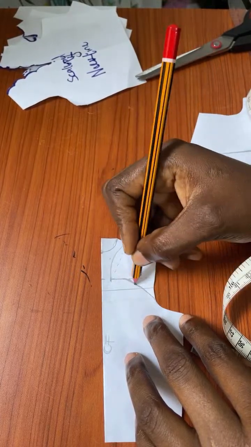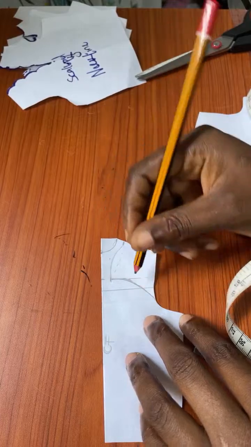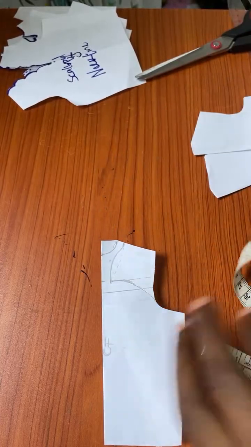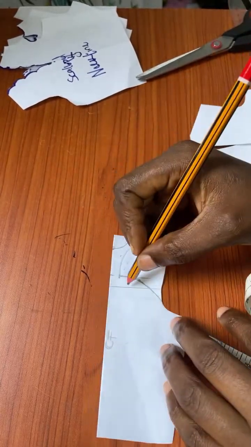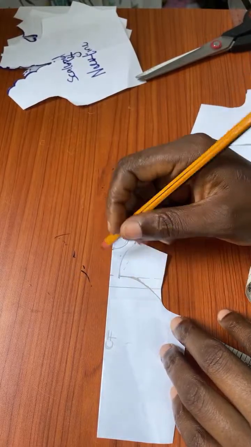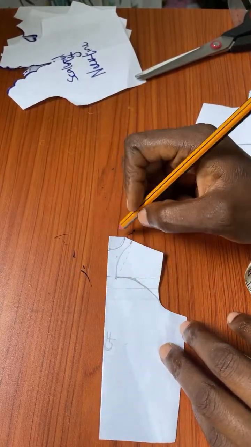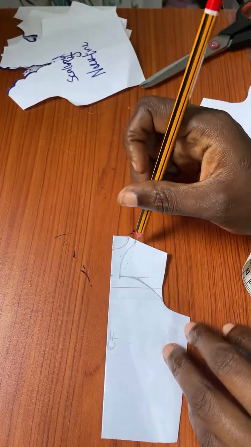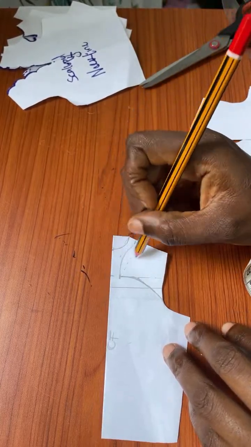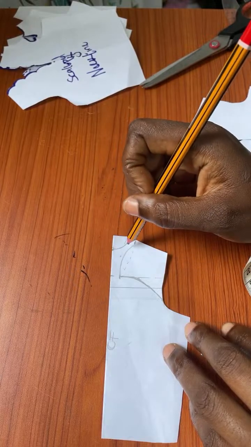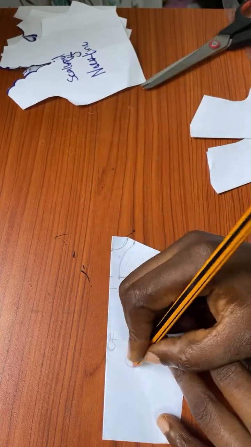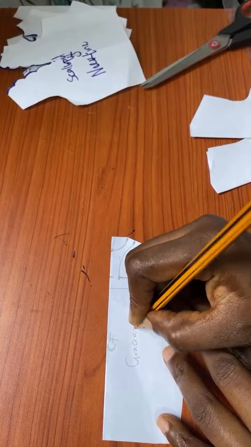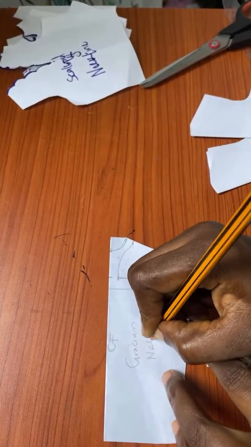The reason why you are raising this up is to conceal the bust a little bit, because this is not going to have any strap at all. It's not going to have any sleeve at all. The only thing that is going to be holding it will be this strap that you see right here. So this is a Grecian neckline.